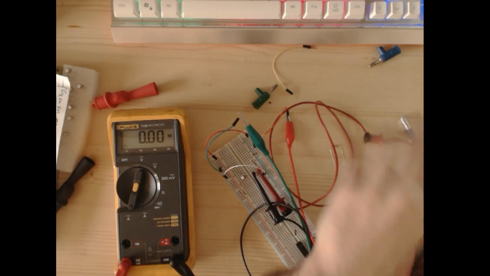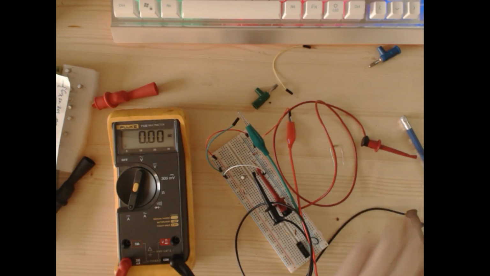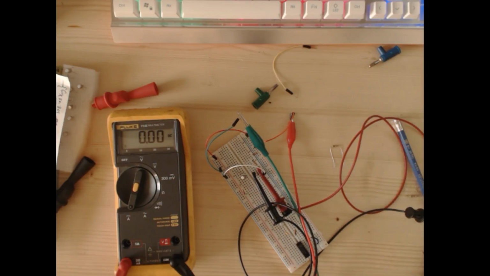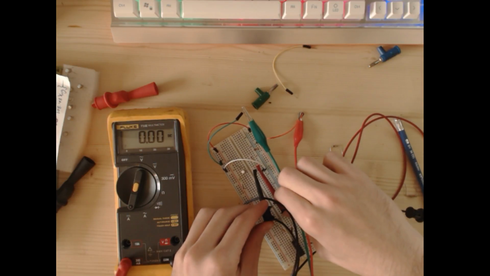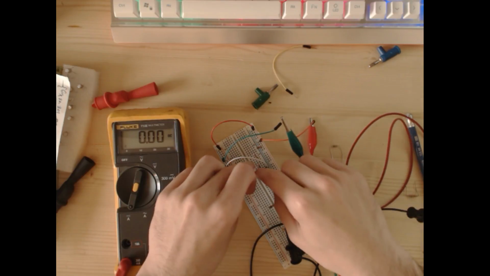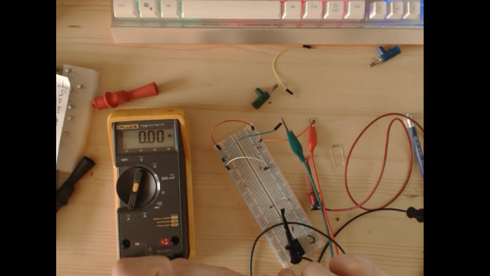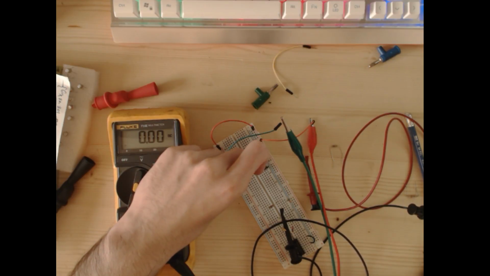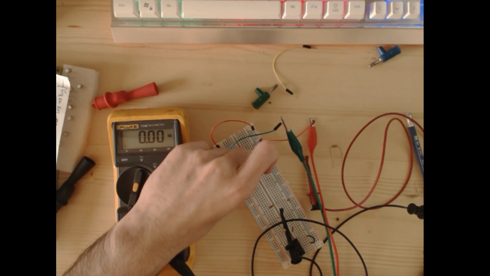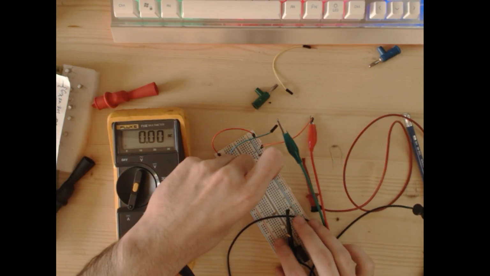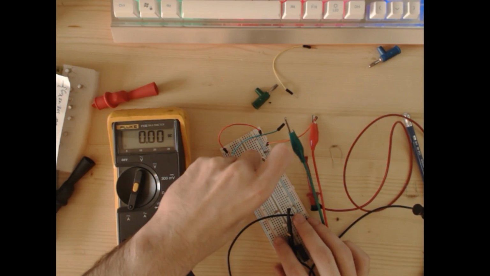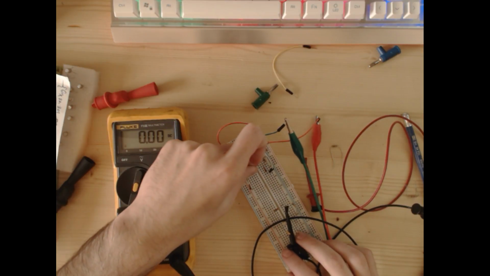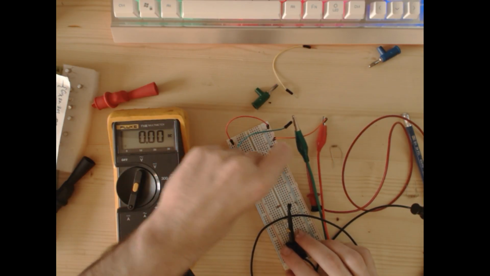Let's take our leads off. Oh, oops. Not off the circuit. Take our transistor, place it back in the place it needs to go, like so.